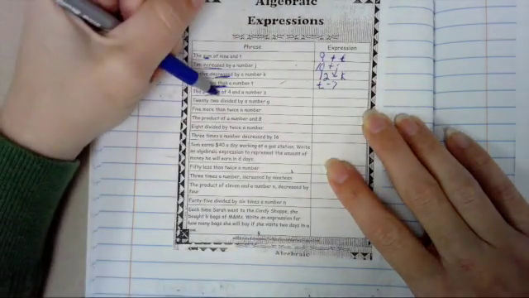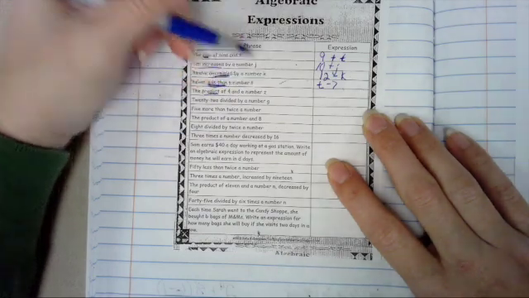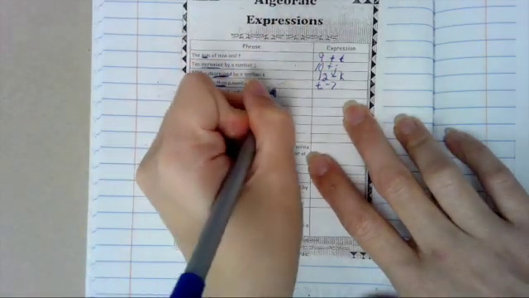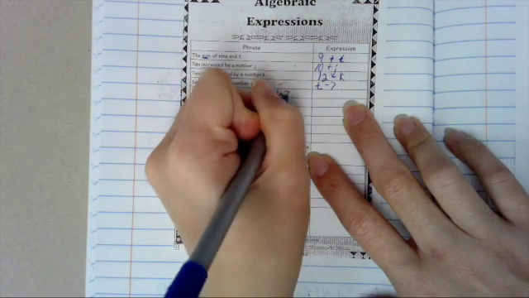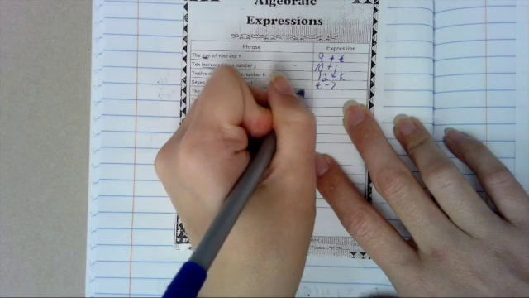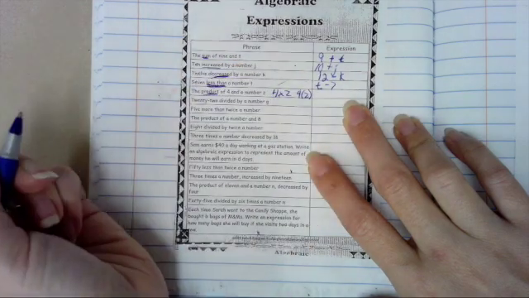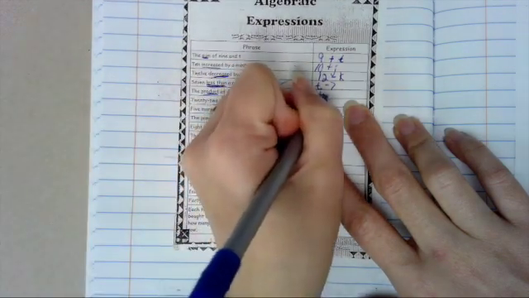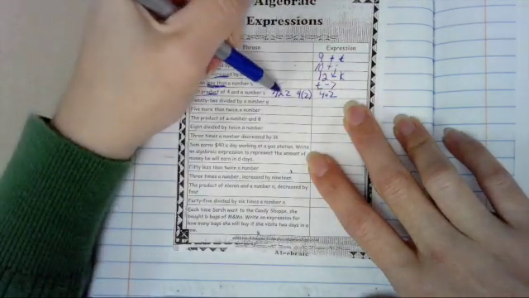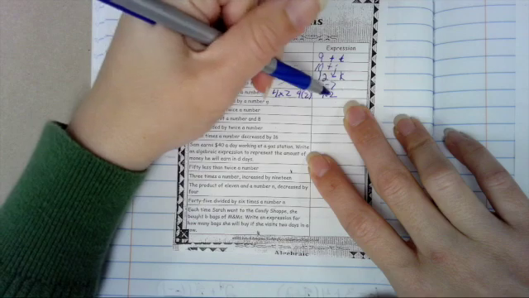Product means multiply, so we're going to multiply 4 and z. In yesterday's video, we talked about how this means to multiply, and this means to multiply. So we have a multiplication sign, parentheses, and a dot.